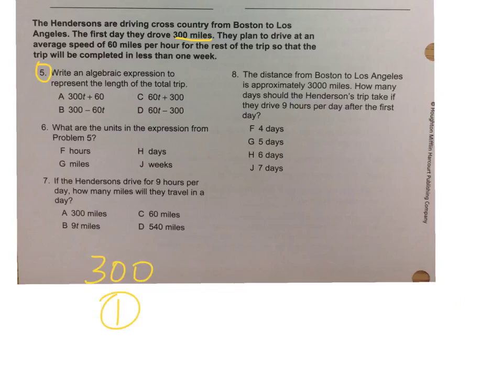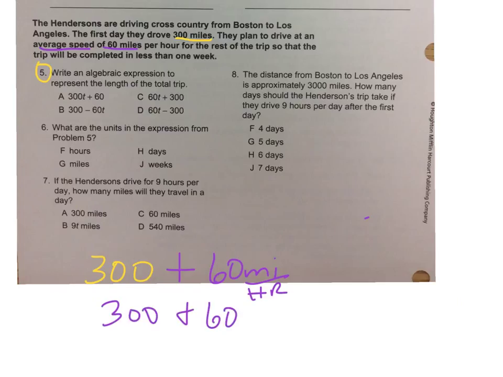On the first day, that's day number 1, they drove 300 miles. We're going to add that to however fast they drove. It says they plan on driving at an average speed of 60 miles per hour. Well, there's your 60 miles per 1 hour. That's the equation you have to work with. They're going to put t as time. So instead of 300 plus 60 miles, we can rewrite that as 300 plus 60t, with t being the time in hours. If you notice, it's not A because it's 60t, it's not B because that's minus, it's not D, that's minus, so it has to be C in that case. And that is how I want you to justify your work.